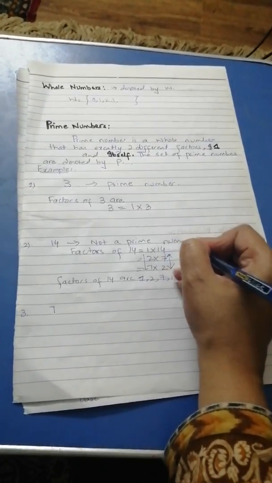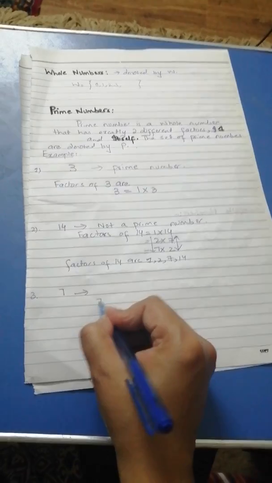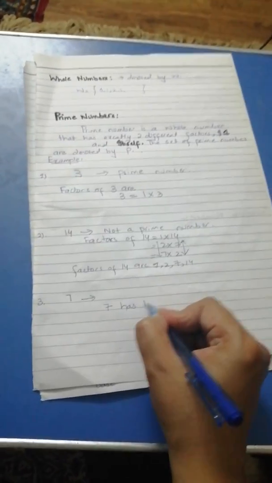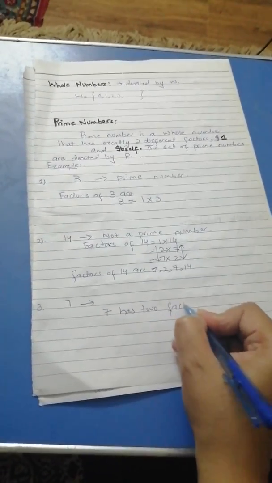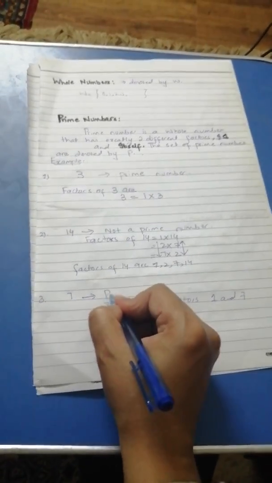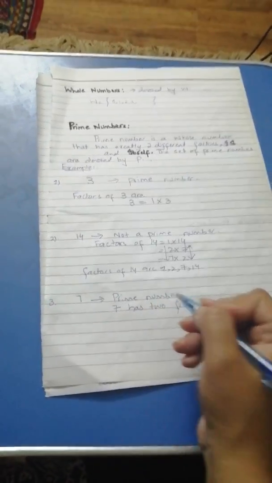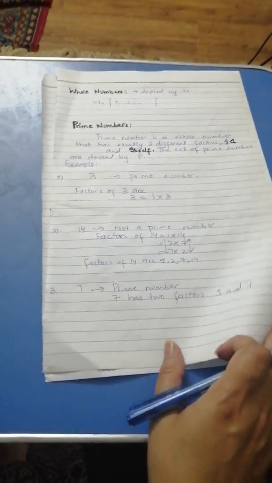Now 7 has two factors, that is 1 and 7. So 7 is a prime number. Simply, if we have two factors, then this is a prime number. Otherwise, it is a composite number.